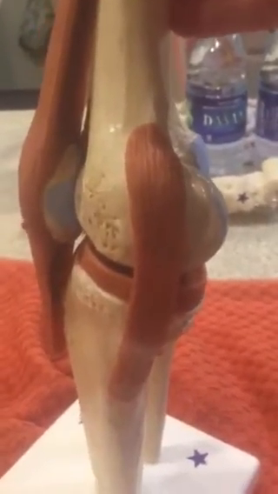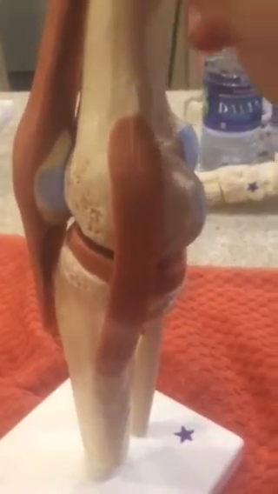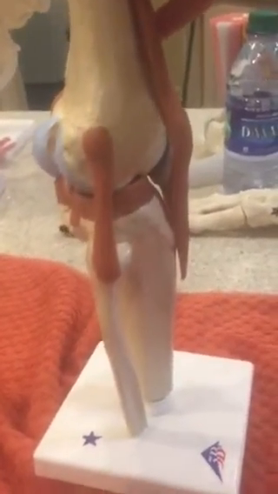So let's get this patellar tendon back where it's supposed to be. Looking at the medial side here, you can see the MCL, medial collateral ligament, also called the tibial collateral ligament. Flip back around to the lateral side. It's your LCL, or your fibular collateral ligament.